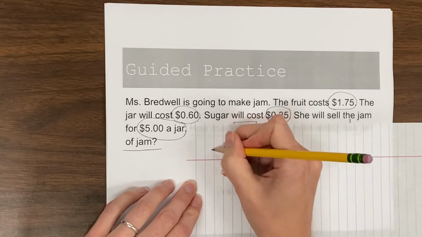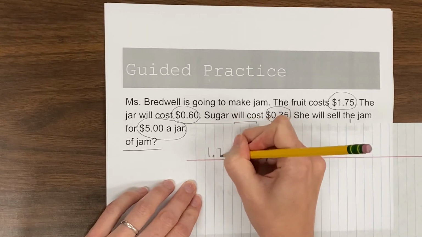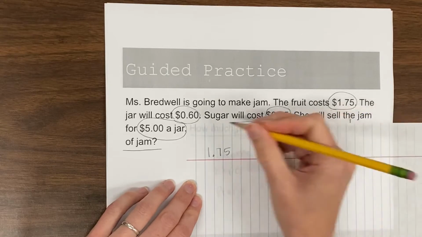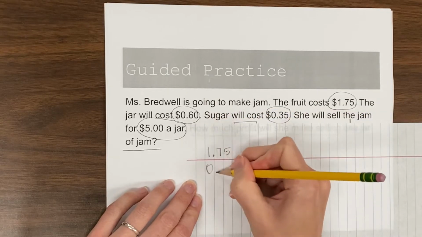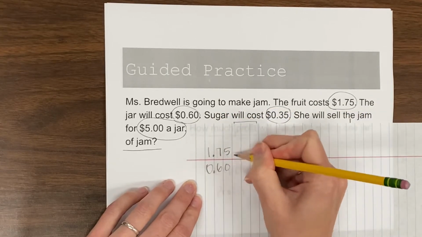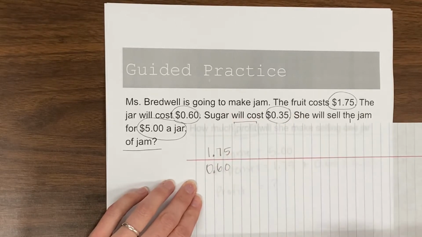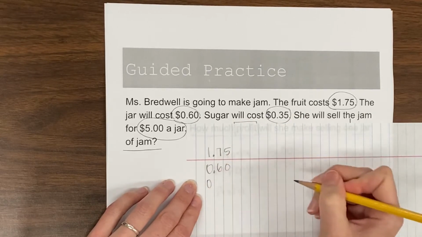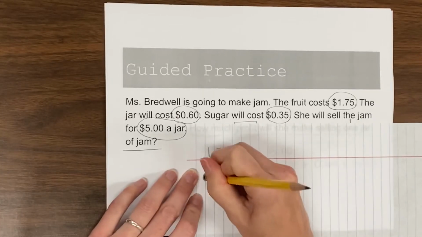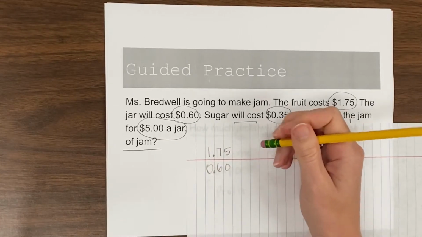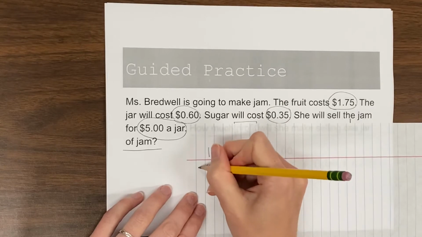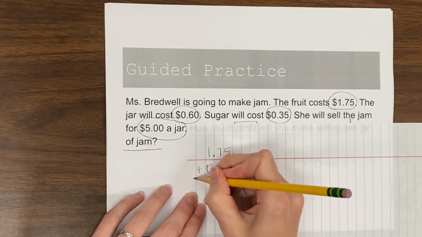So I'm going to start with $1.75. Then I'm going to add the jar for 60 cents. Notice how my hundredths, my tenths, my ones, and my decimals all line up. And then I'll add my sugar, but let's break this into two problems. So let's do the fruit and the jar first.